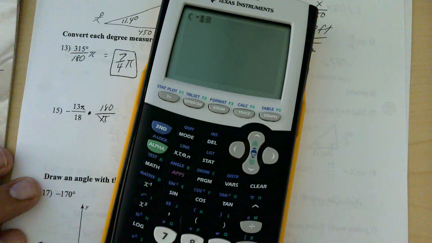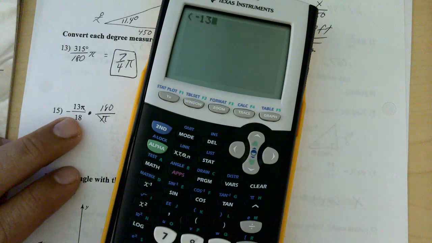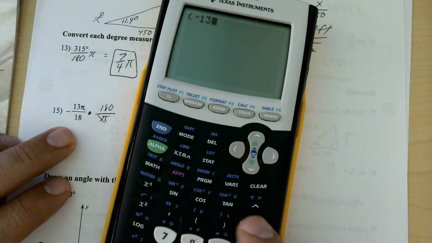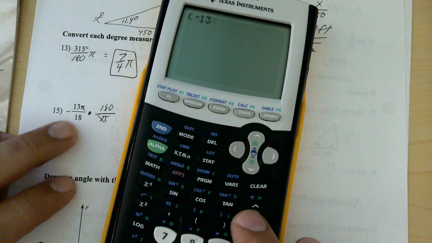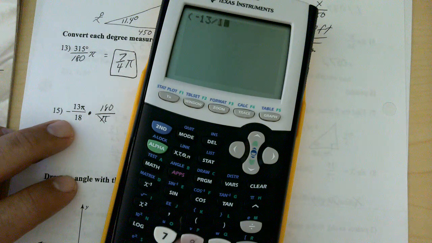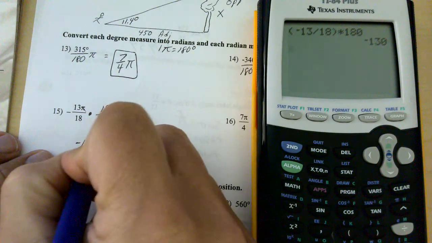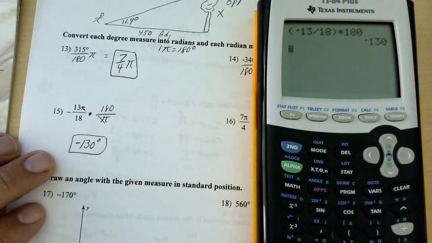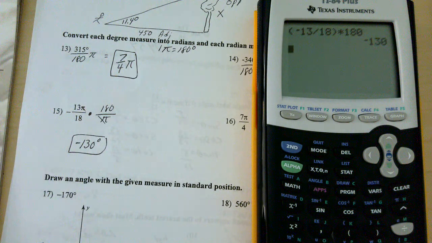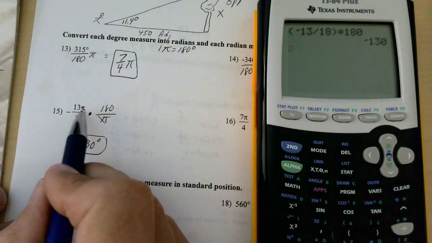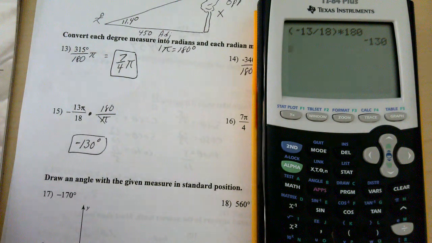There were a couple of big idea assignments where you had to convert, and they didn't have a pi with the problem. So here I have a pi, so I'm just going to type in my fraction, a negative 13 over 18, and I'm simply going to multiply by 180. And try to remember your degree symbol, that's a negative 130 degrees. So remember, a negative pi would be a half turn.